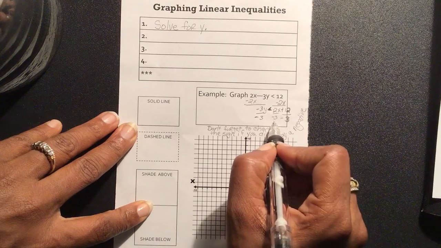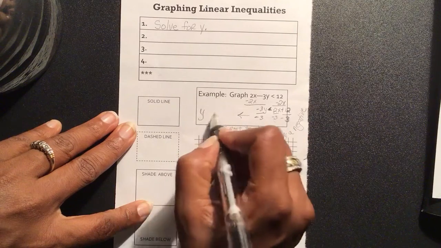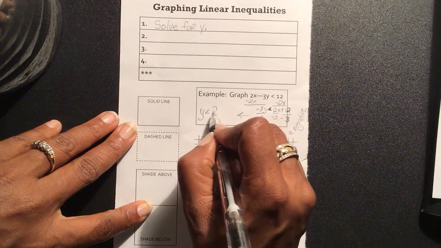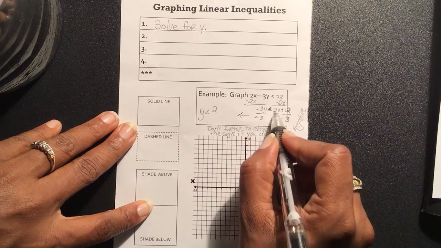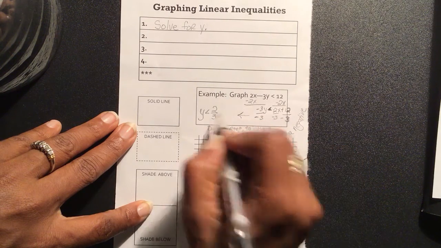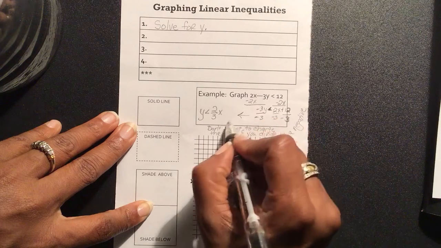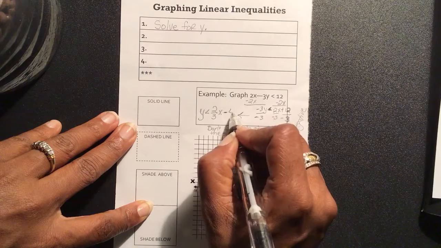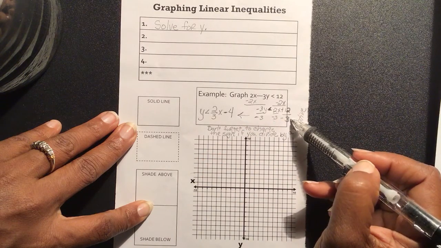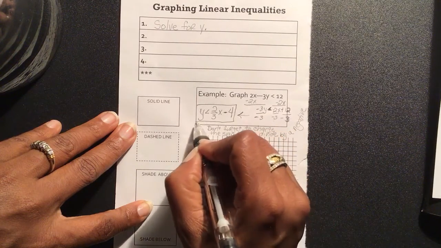So our final answer here will be y is less than 2/3 x minus 4. I have a negative 2x divided by negative 3, so that becomes a positive 2/3 x, and a positive 12 divided by a negative 3 gives minus 4. So here is my final answer, and this is what I want to graph.